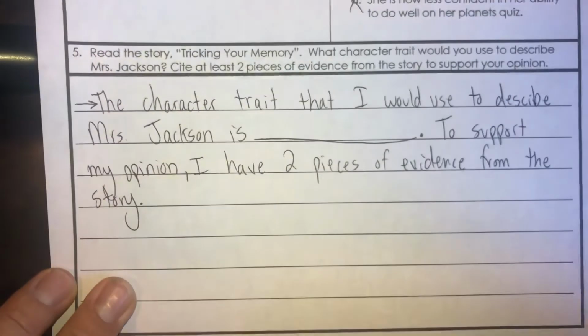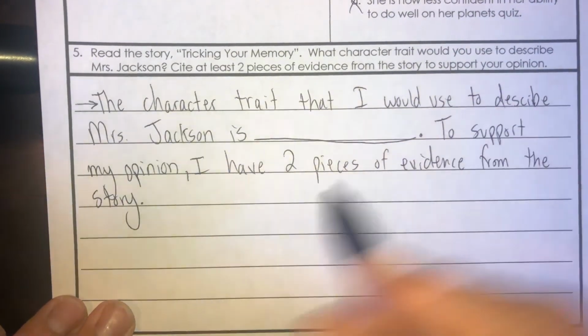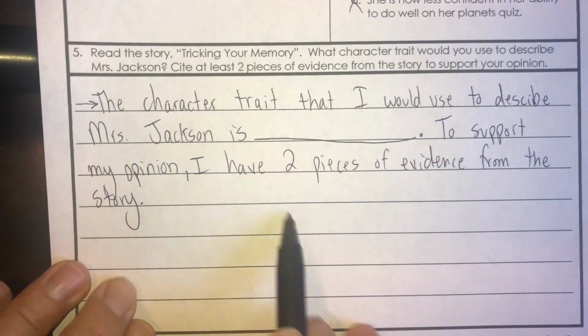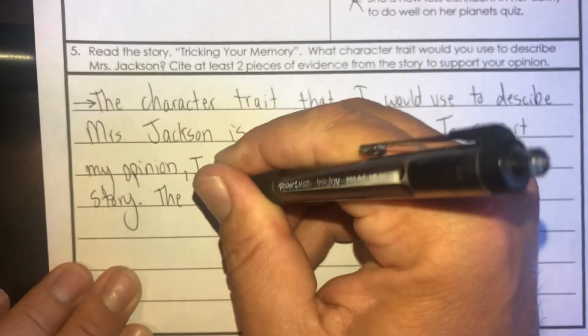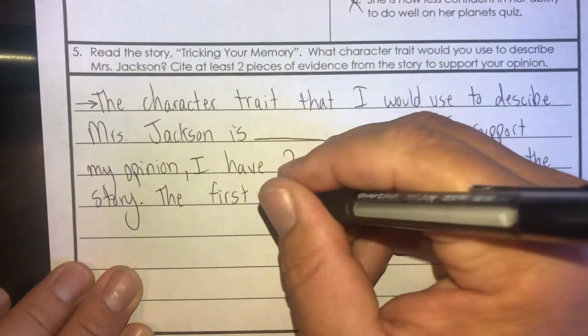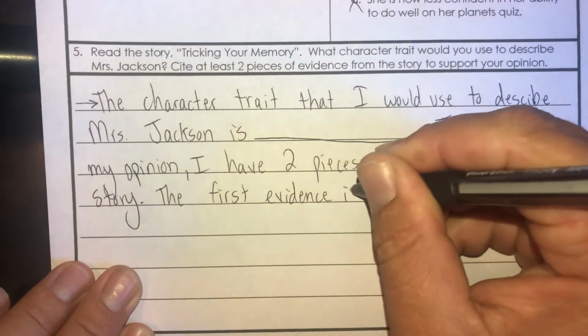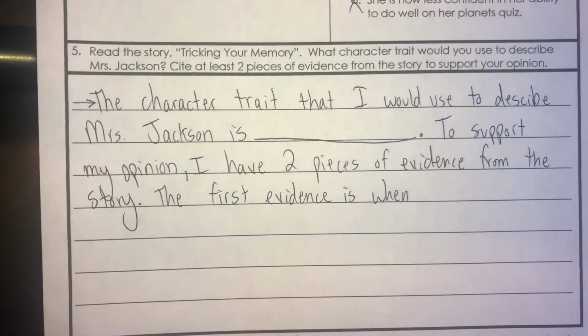You could start it like that. You could say one evidence from the story to support my opinion is. There's lots of different ways you could put that, but the first evidence is when. Now you need to find an example.